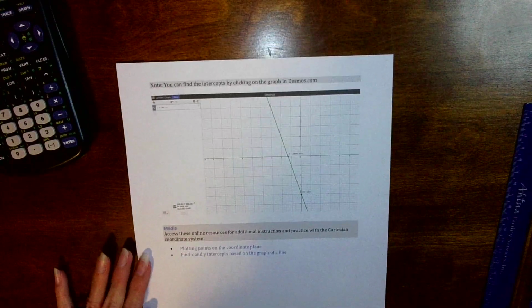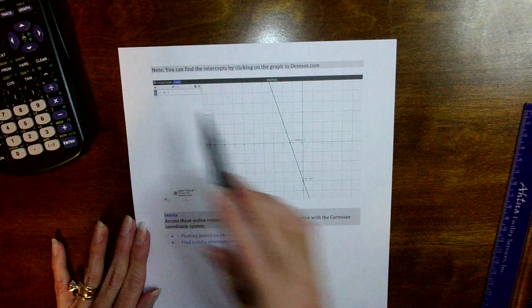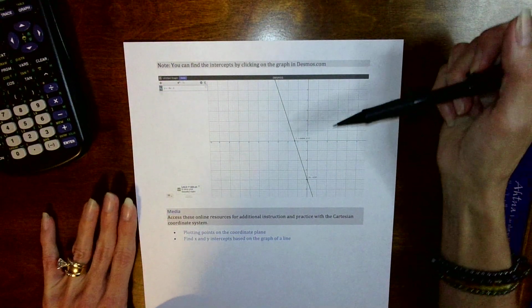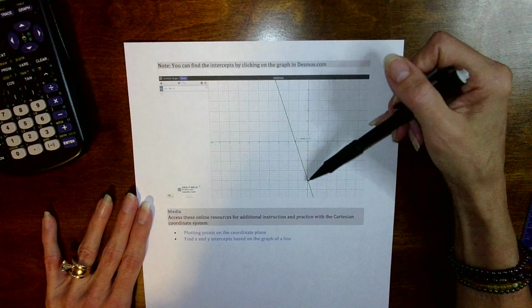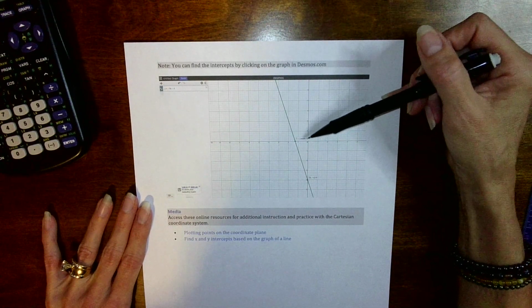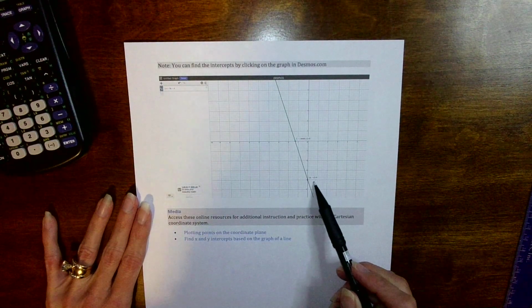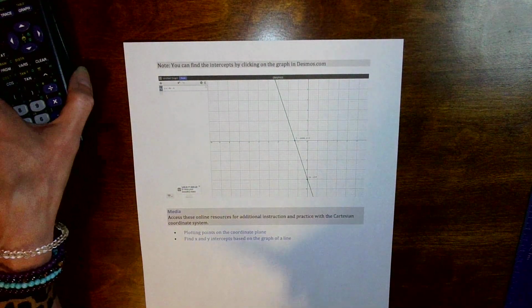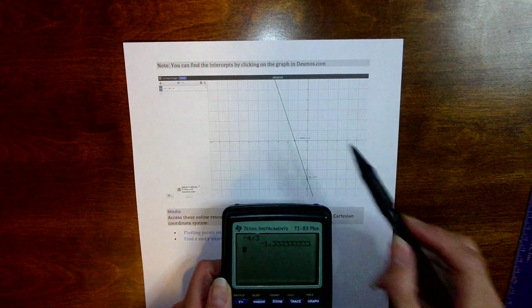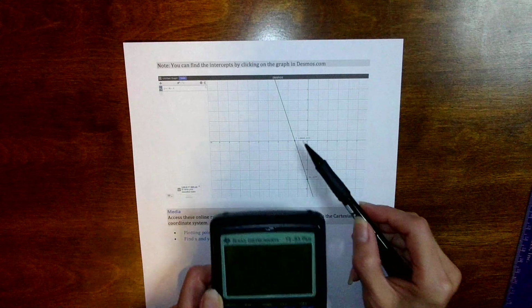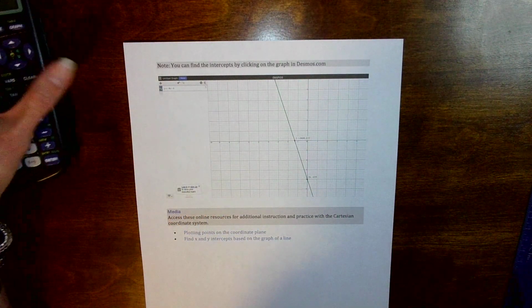And I threw the graph into Desmos, and if you're in Desmos, all you do is click, they'll already have like a little dot there, and click on it and it will give you your numbers, which coincides with what it did before. And see, I did -4/3, which is -1.33, and this is -1.33, so it corresponds.